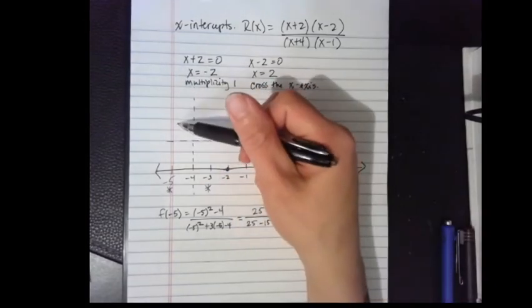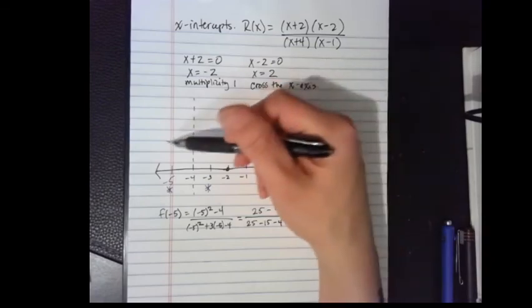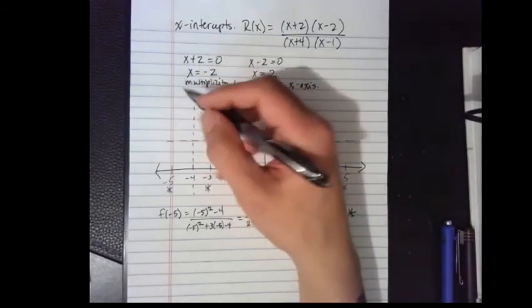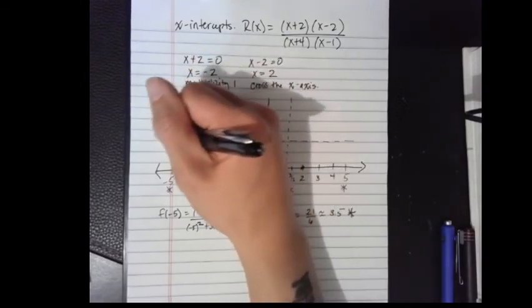So that means over here, I am well above the asymptote. So I'm way over here. Okay, so my graph is going to do something like this.